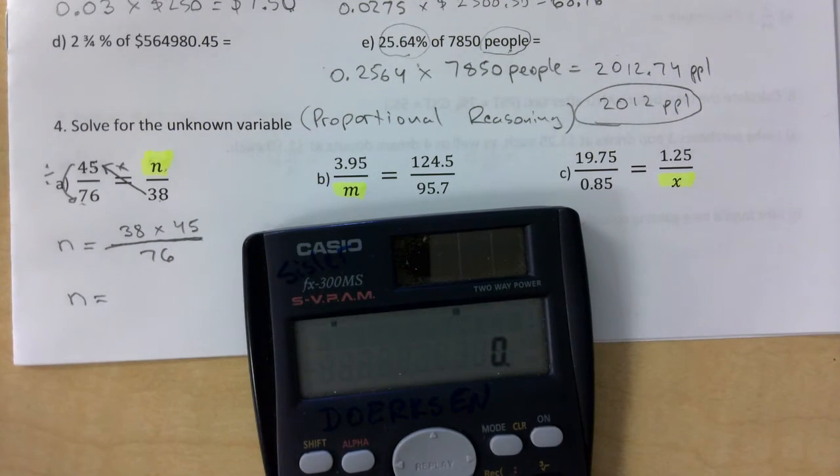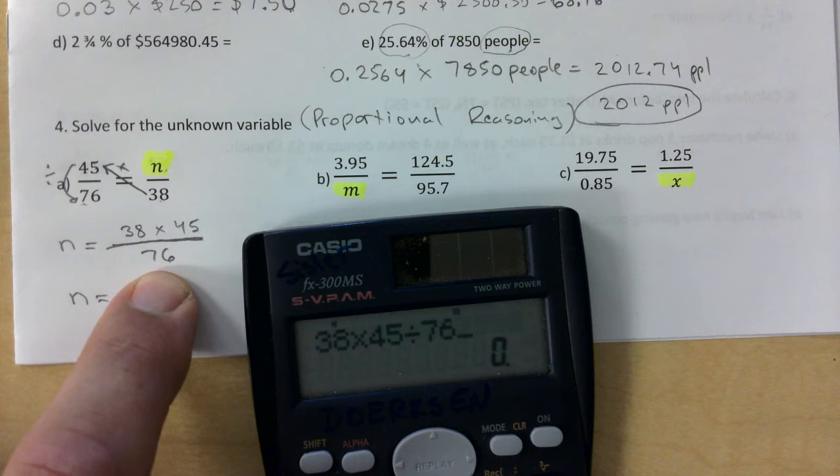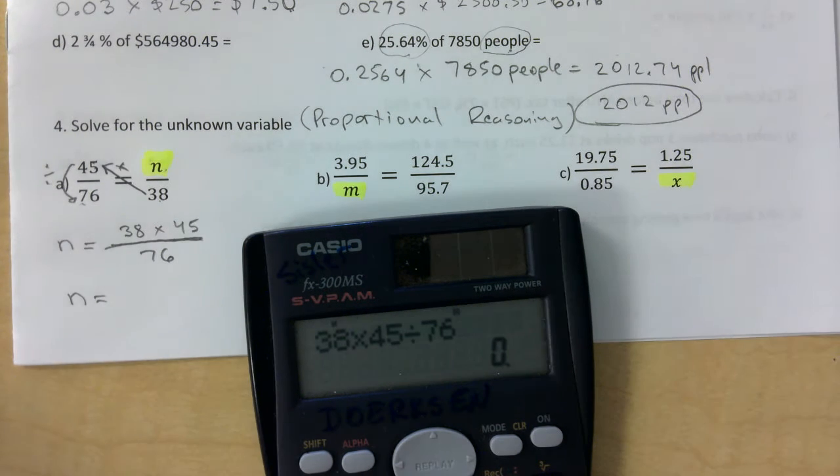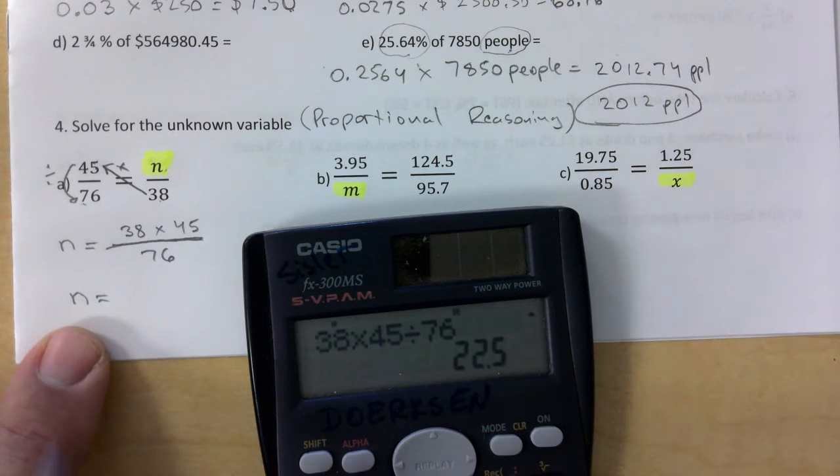So if you have one of these calculators, you can do this all in one shot. Because there's only one number in the denominator, that is the key. Only one number in the denominator, multiply and divide, and you get 22.5. Okay?